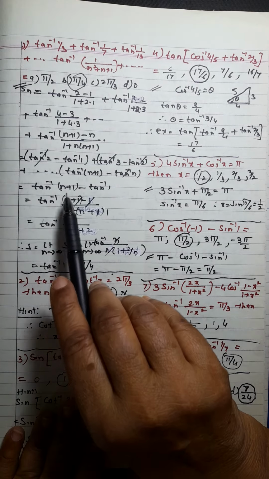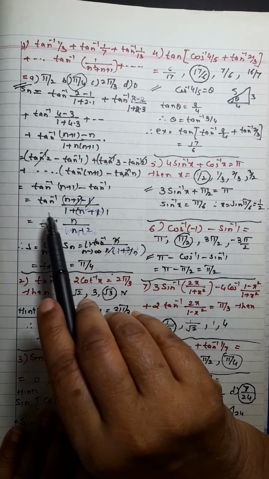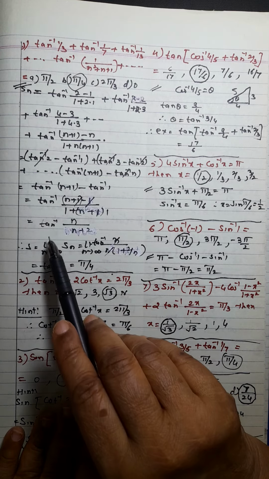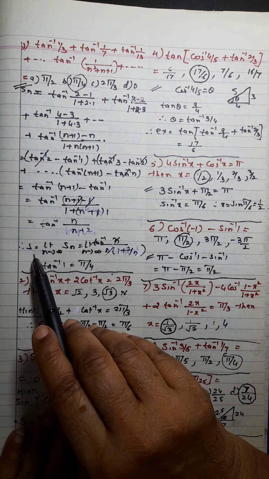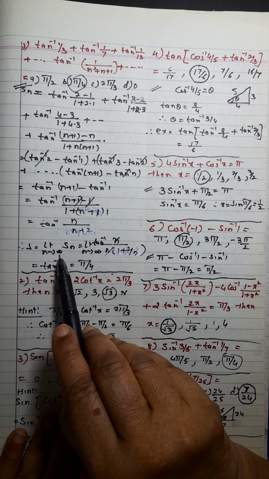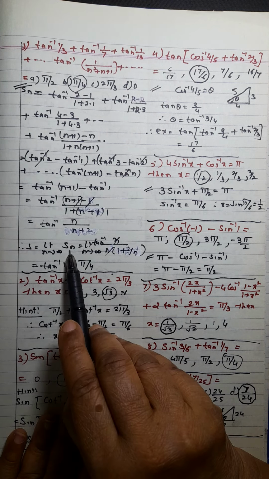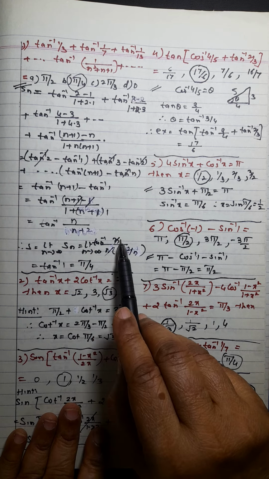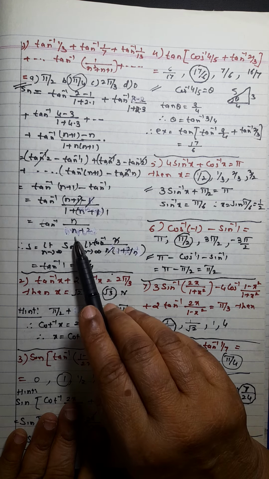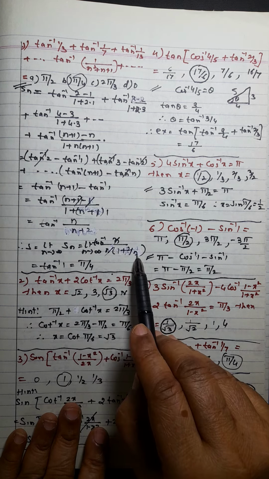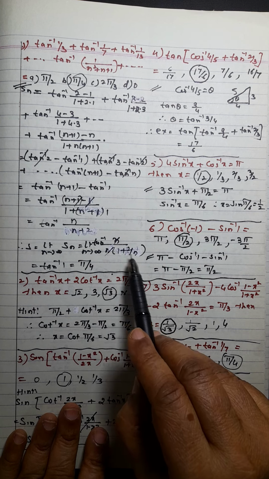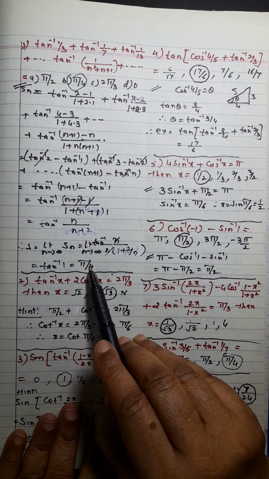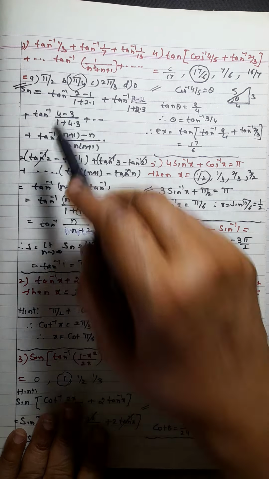Using the tan inverse of x minus tan inverse of y formula here, you will get tan inverse of n upon n plus 2. I want the sum till infinity, so take the limit of Sn as n tends to infinity. Take n common, so it will be 1 plus 2 by n. The n cancels and 2 by n becomes 0. So it will be tan inverse of 1, which is pi by 4. So the answer is pi by 4.